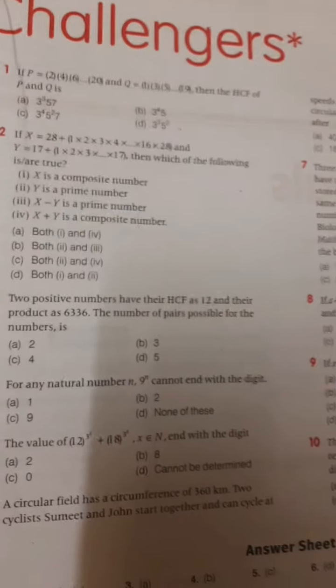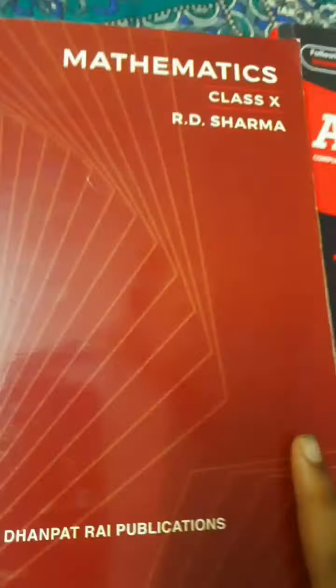This is really good for 1 mark questions. You can see there are challenge questions, and you can go to the site for the answers. They have given the link below. Even though there are only 10 questions per chapter, they are really very good and tough, and some questions are also asked in the board exam. So I refer to this book. But if you don't want to buy 2 books, just go for R.D. Sharma and NCERT itself. They both are really good for the best marks.